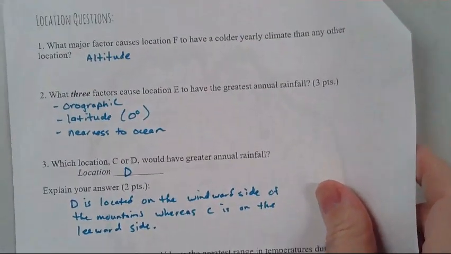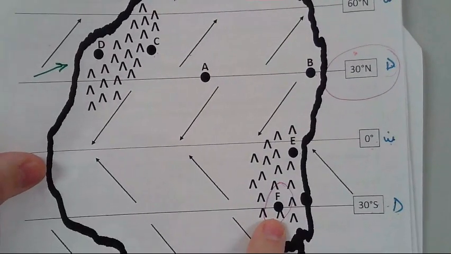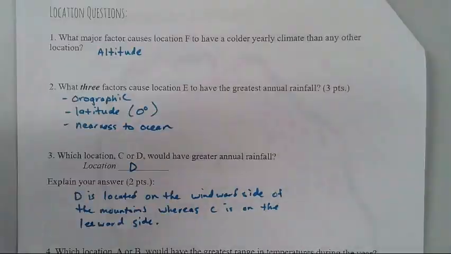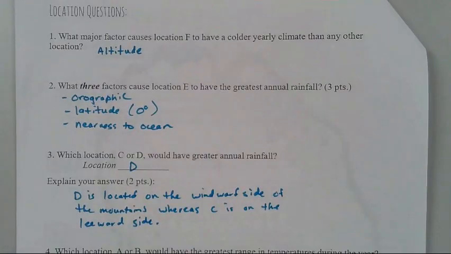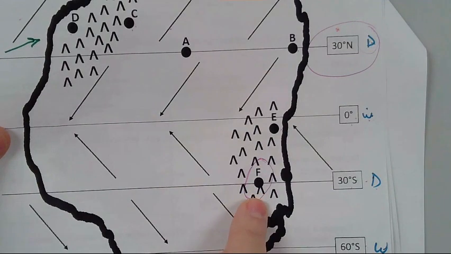The next questions deal with Climate Island. Question 1. What major factor causes location F, which is right here, to have a colder yearly climate than any other location? The major factor would be altitude. They're showing location F at the top of a mountain.